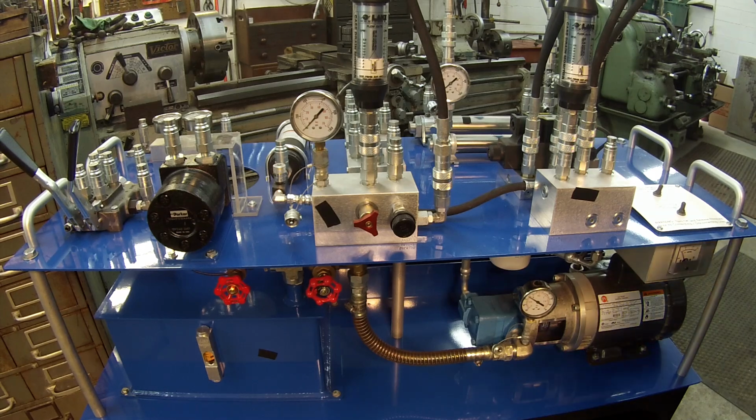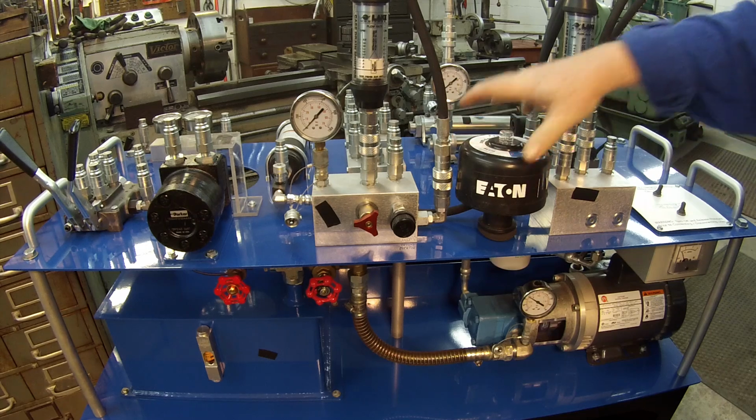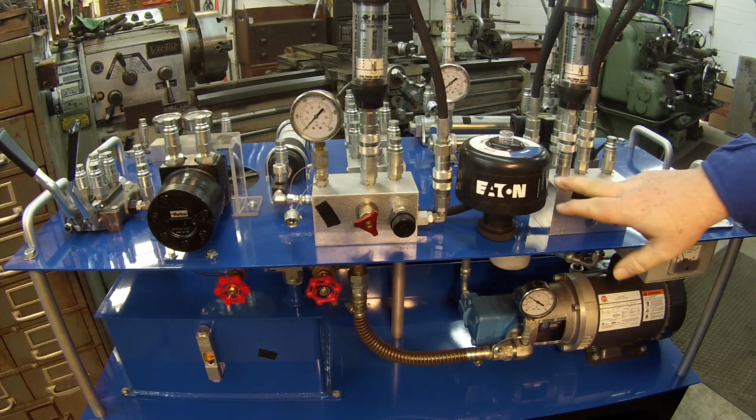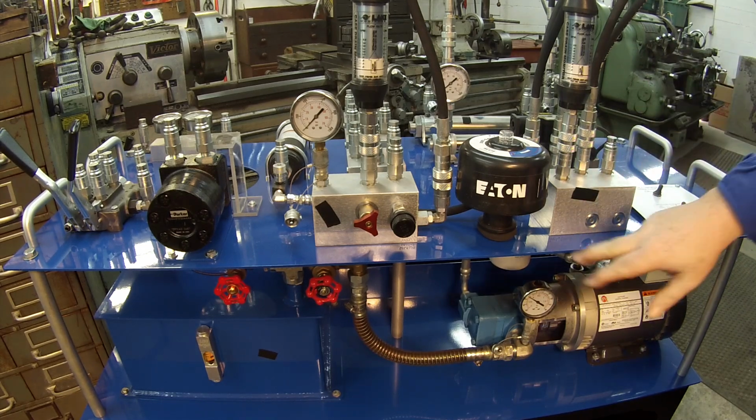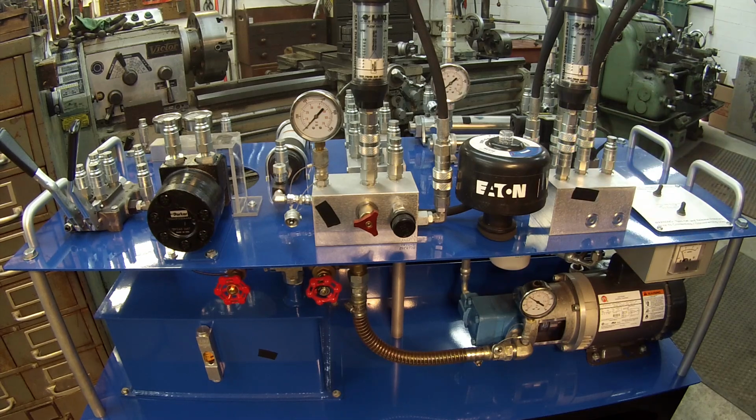So one of the things we do recommend is a heavy-duty breather. What this does is catch particulates as well as moisture, and some popular brands are Eaton Vickers, and Des-Case is another popular brand that catches particles as well as moisture.